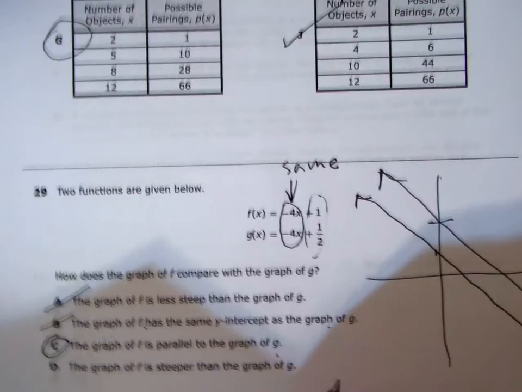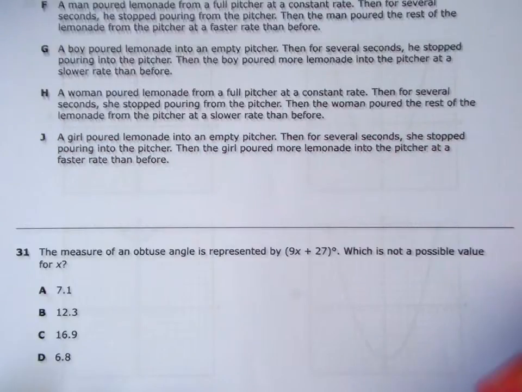I'm telling you, it's not too difficult. This test is not too difficult, y'all. Just have to be focused, okay?